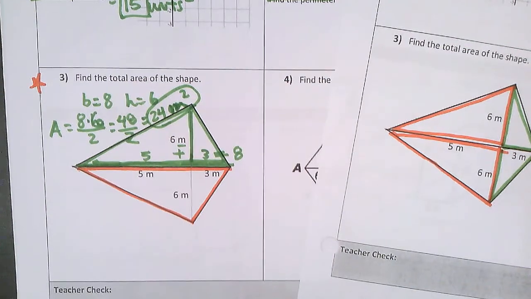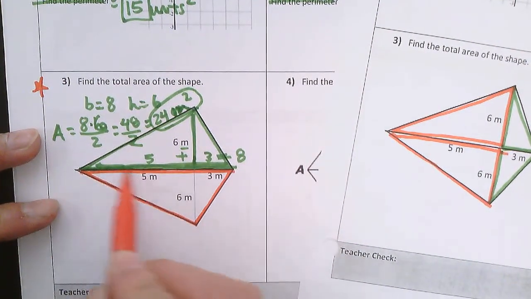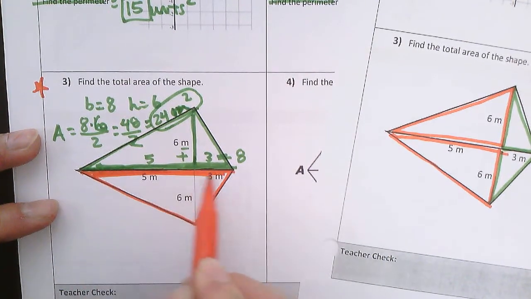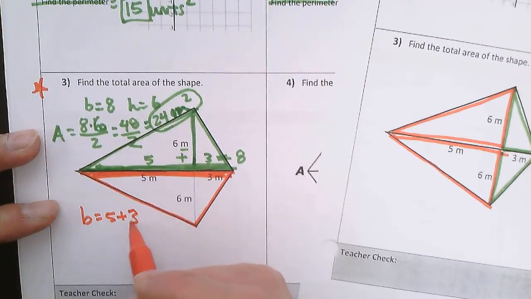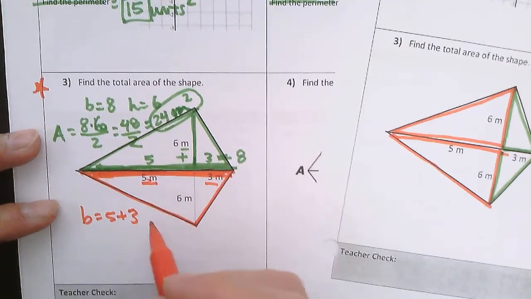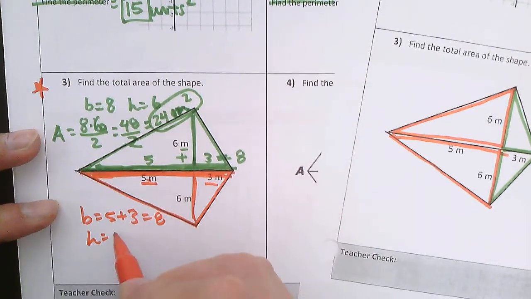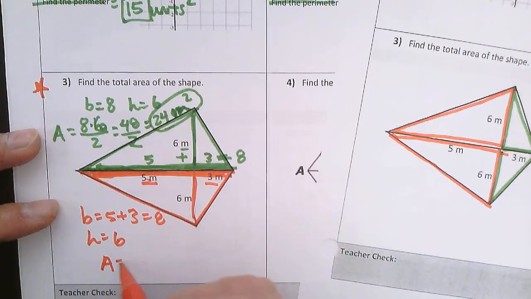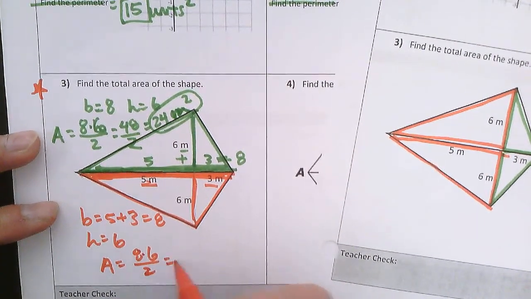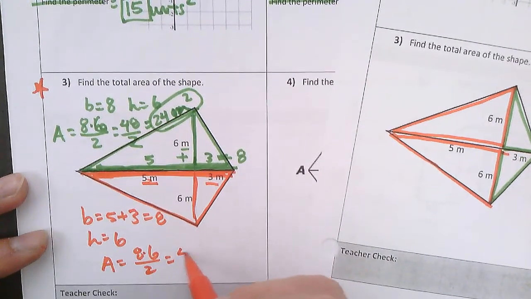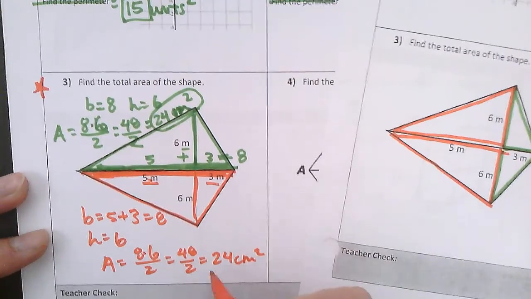Now for the area of this bottom triangle, well, it's the same dimensions, right? This base right here, this is the base. The base is 5 plus 3, because this is 5 plus this 3. So the base is 8. The height is also 6 right here. So the area is the base times the height, 8 times 6, divided by 2. We already know from our work up here that that's going to be 48 divided by 2, which is equal to 24 meters squared.